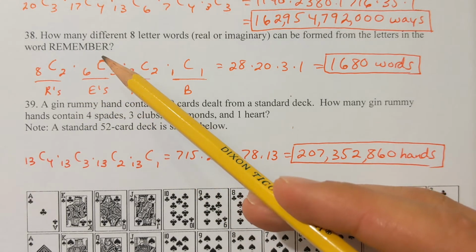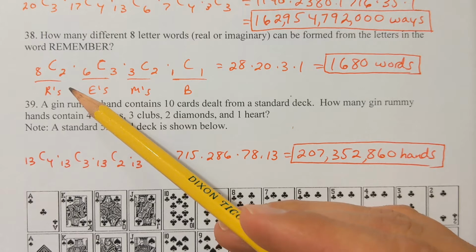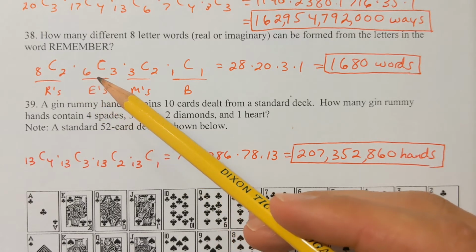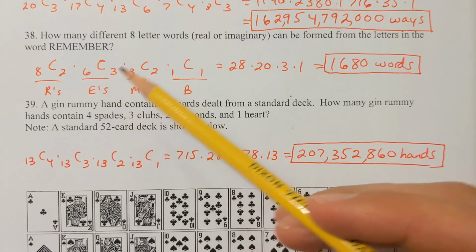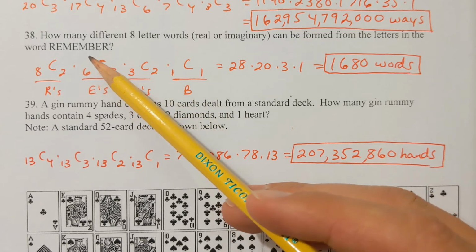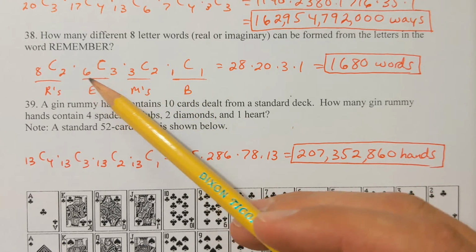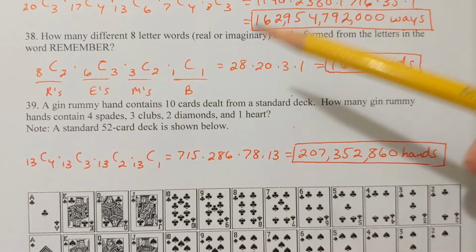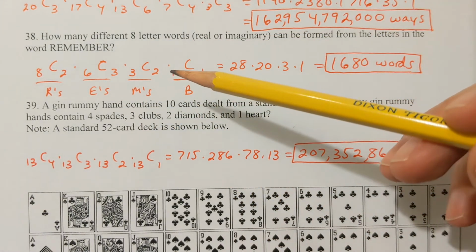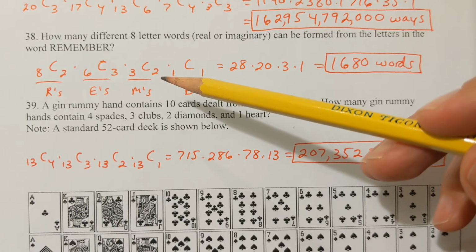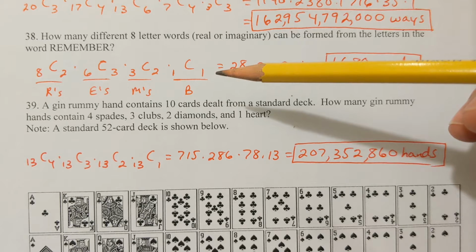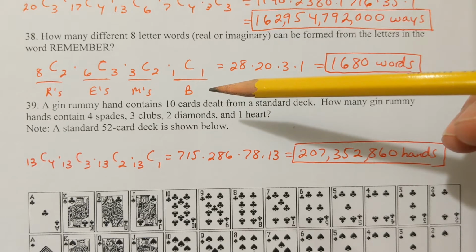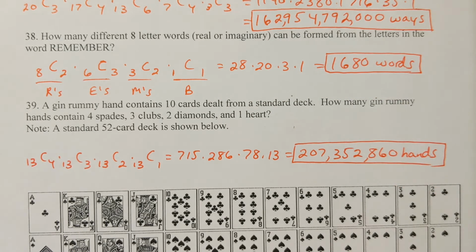Now there's 6 open spots that remain. The 2 R's have been positioned. So the 6 open spots, you're going to choose 3 of them to position the 3 E's. Now there's 3 open spots left, since I've already got 5 set. You'll pick 2 of them to mark the 2 M's. And then whatever the last open spot is, you're going to choose it to position the 1 B.